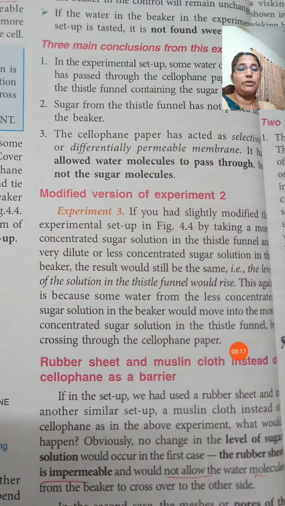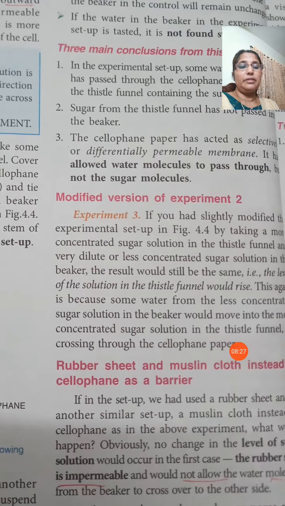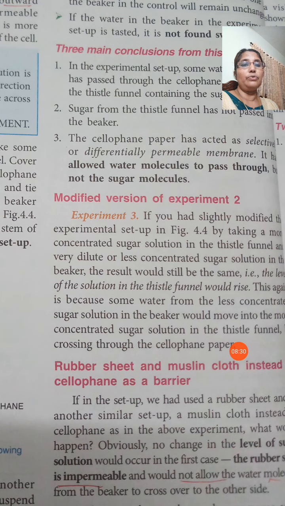Again, muslin cloth. Muslin cloth has very big pores, so if we put sugar solution in the thistle funnel, the muslin cloth will allow the sugar also to pass through it, so there will not be any rise of water level inside the thistle funnel.